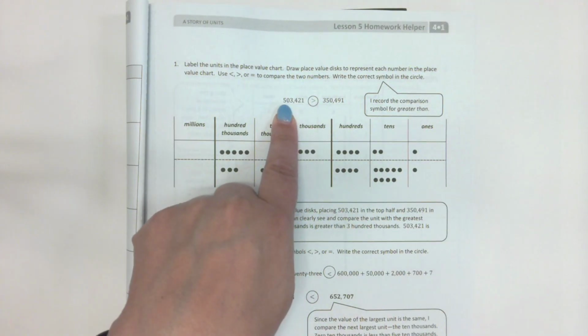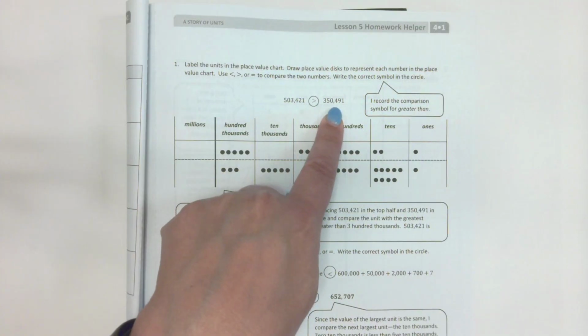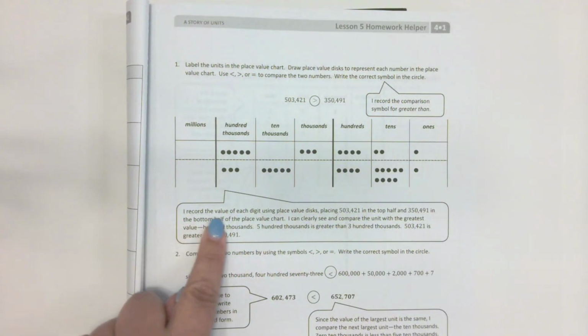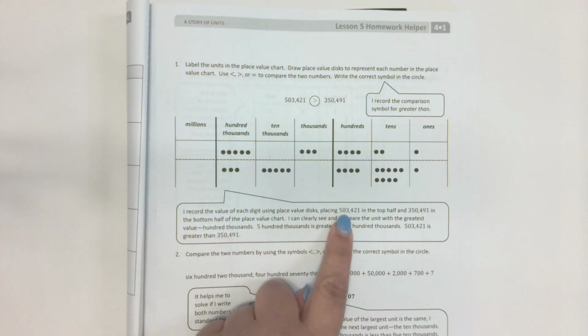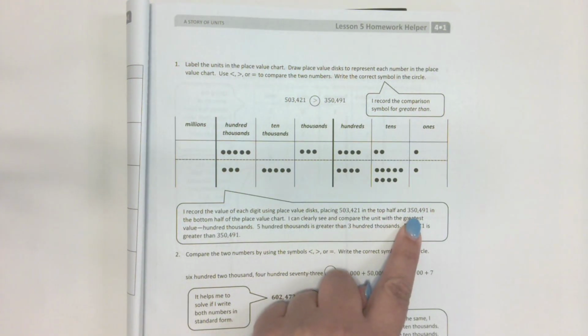Here we have 503,421 and 350,491. And they're comparing those two numbers. It says, I record the value of each digit using place value discs, placing 503,421 in the top half and 350,491 in the bottom half of the place value chart.